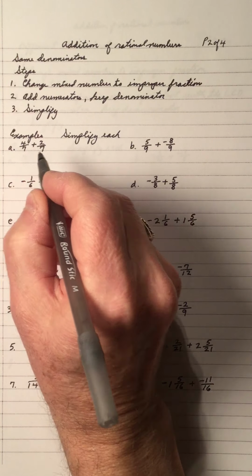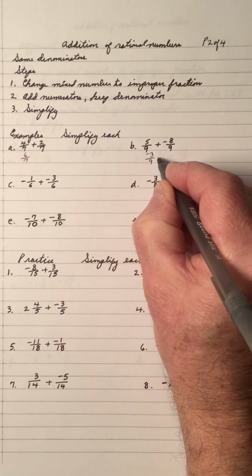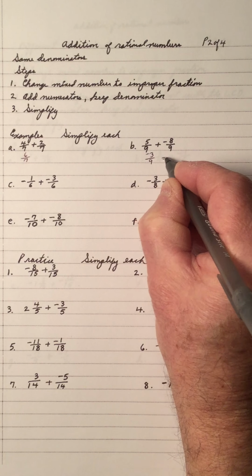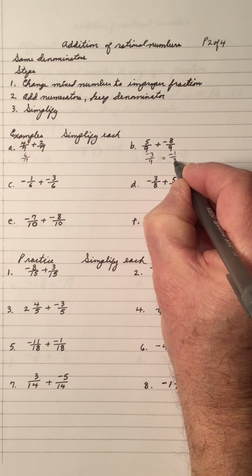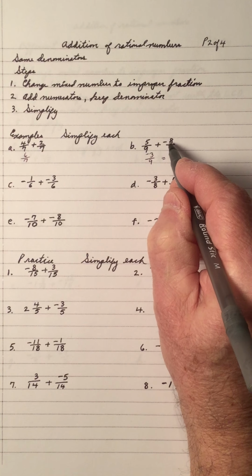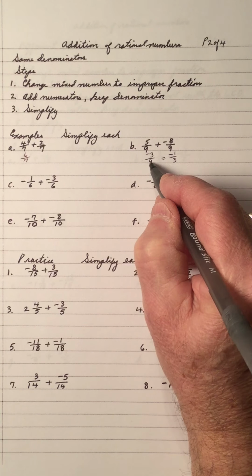When you add negative and positive, you subtract. 8 subtract 5 is 3, but there's more negatives, so it's negative 9 over 3, and that reduces to negative 3. The 9 goes 3. So notice, when you add, you keep your denominator and add up your numerators.